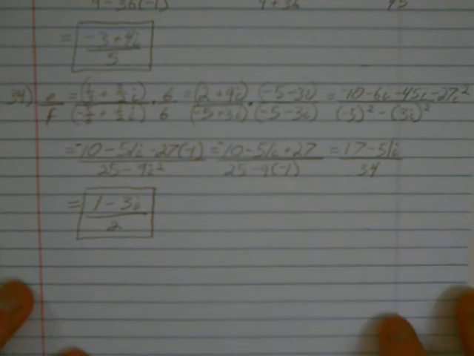And good job for checking these and watching them. I know they can be tricky, but it's just kind of step by step, being careful, and you can do them.